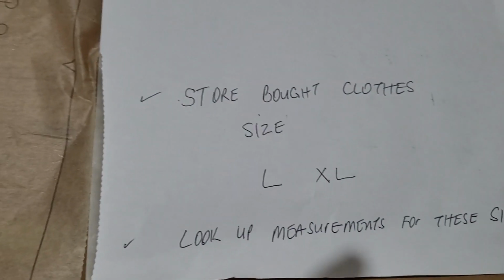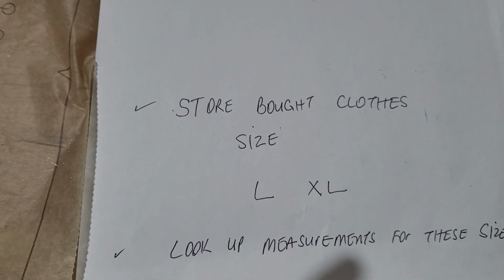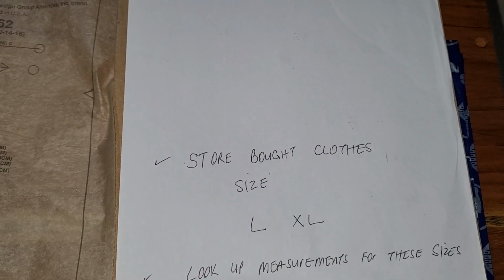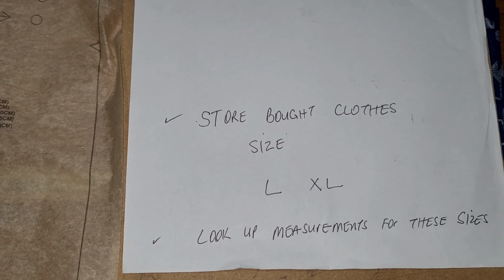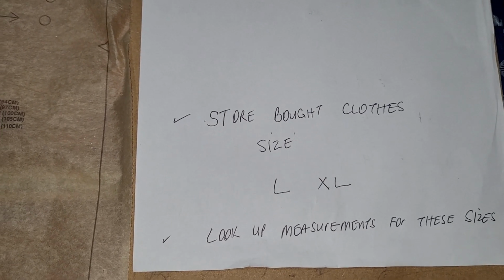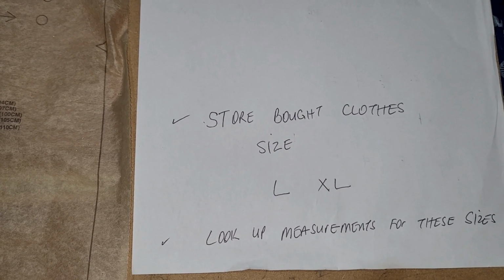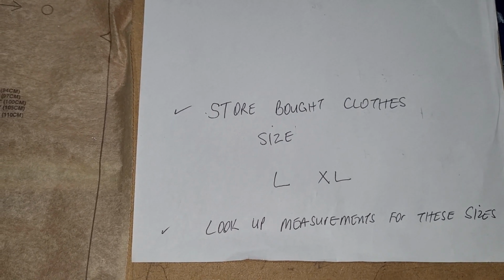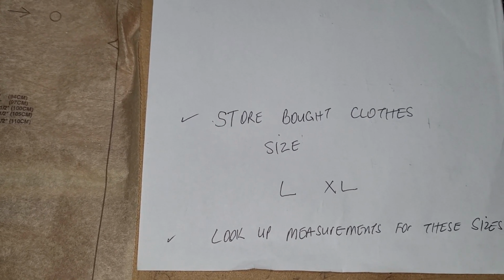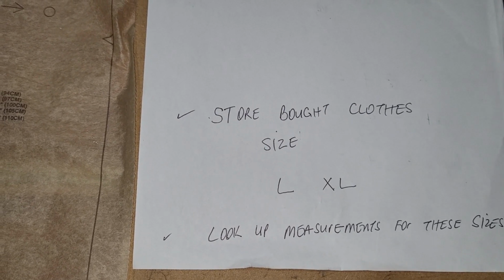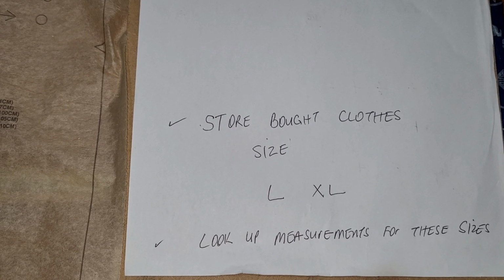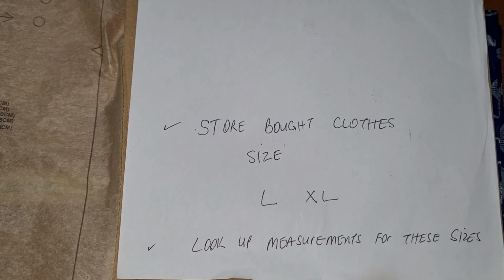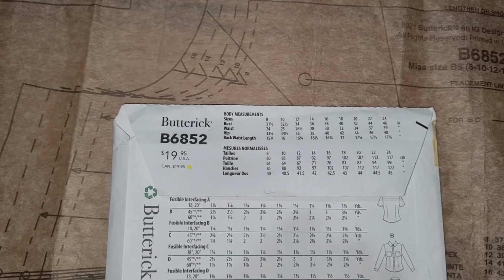The next thing I'll suggest is to go in your closet. Do you have any clothes that you bought at the store? So now I know that I am a size large, extra large, and based on the different size charts that I would have looked up, it would be anywhere between a 16 and a 14 or an 18, depending on the different variations in brand. I can use that information now to further guide how I select a size on the pattern.